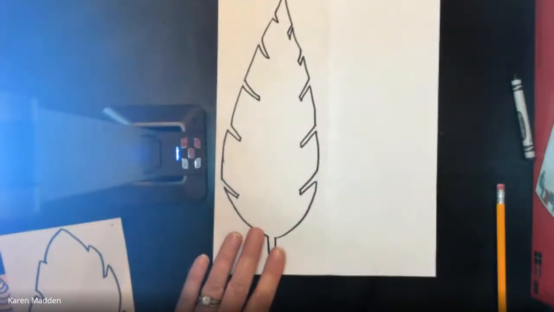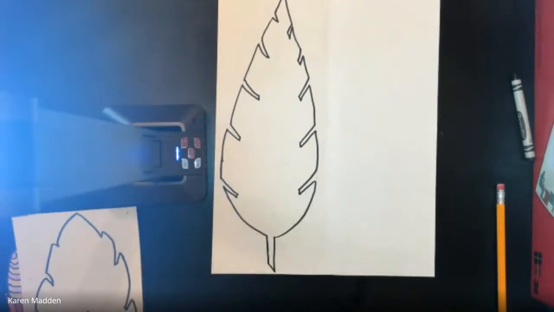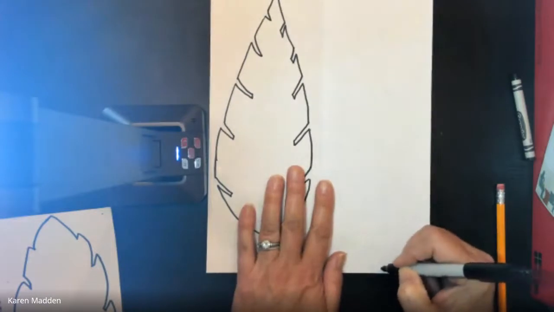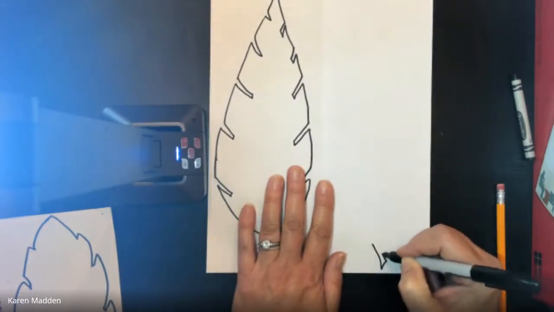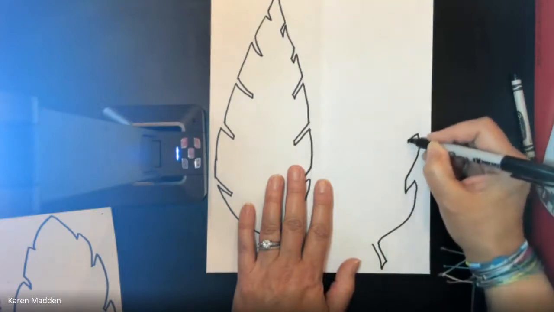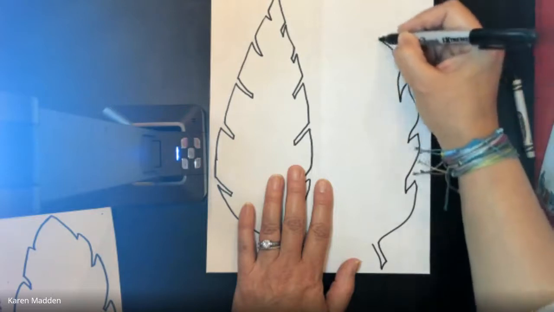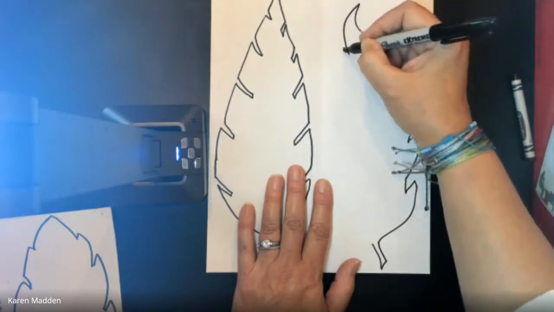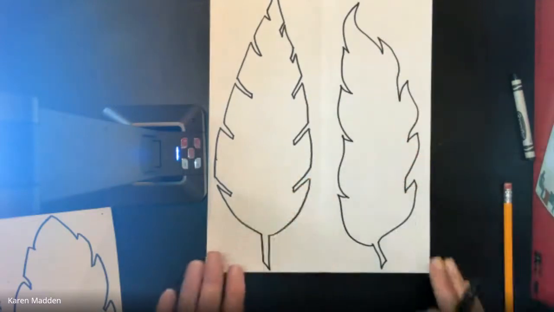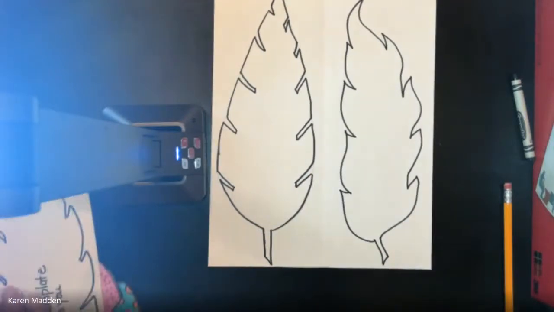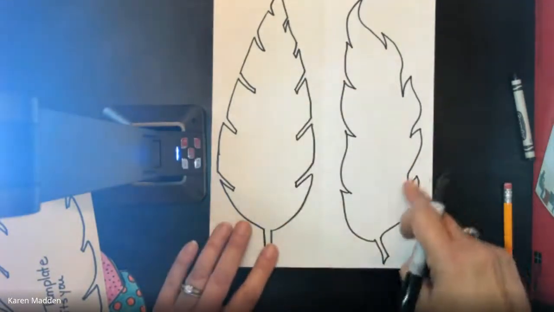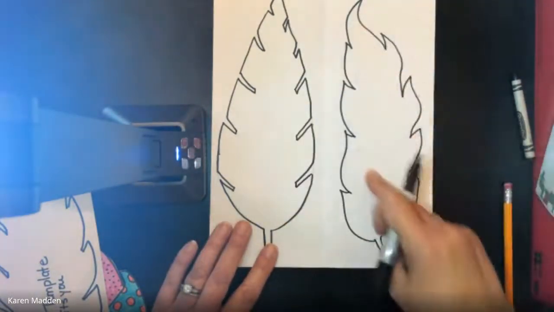Now, some of you may not have a very big feather like that. Maybe your feather looks a little bit like this. And that's fine too. So you can do it very precise, or you could do it where it's very kind of curvy.